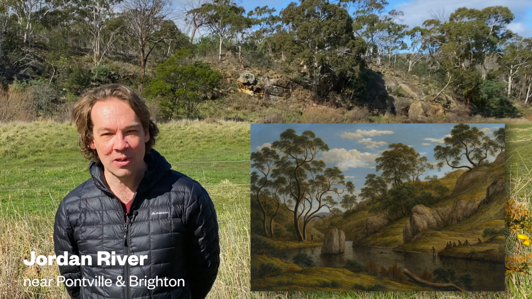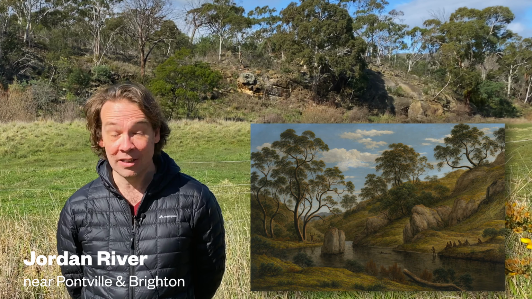After some searching in the area of Tea Tree, Pontville and Brighton, we're somewhere near where John Glover painted the Bath of Diana nearly 200 years ago now. It's one of Glover's paintings where he's looking back to, as he imagined, the life of the Palawa people before the coming of Europeans. And it's a period which he imagines as a kind of golden age.